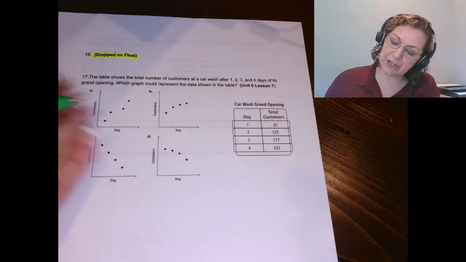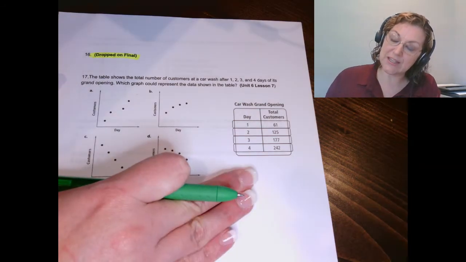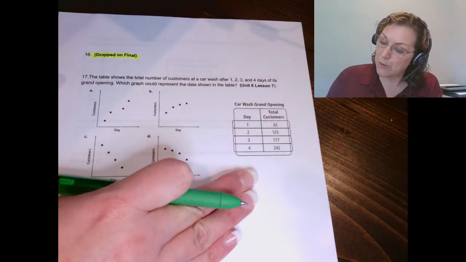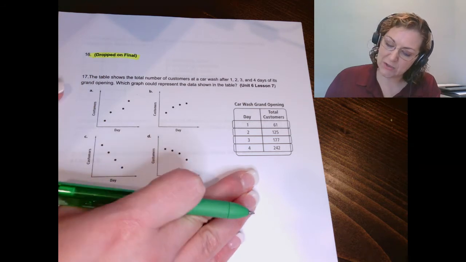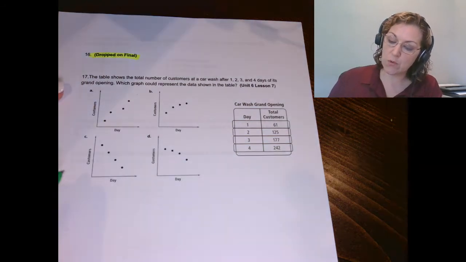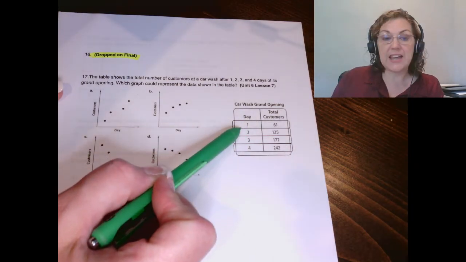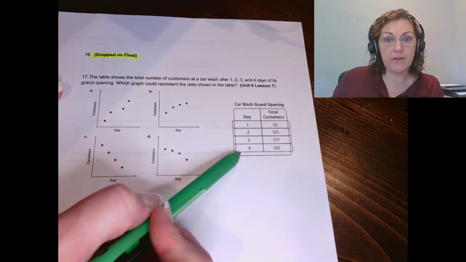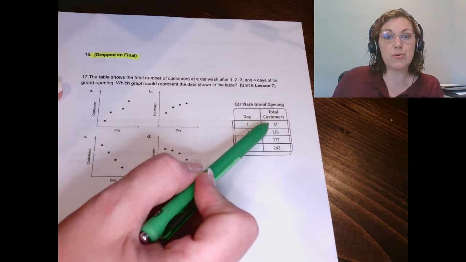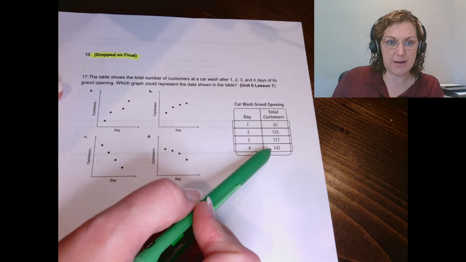The table shows the total number of customers at a car wash after 1, 2, 3, and 4 days of its grand opening. Which graph represents the data as well? Okay, so friends, I want you to notice that as the days go up, notice that the total number of customers goes up.